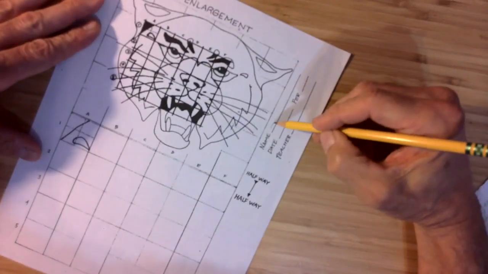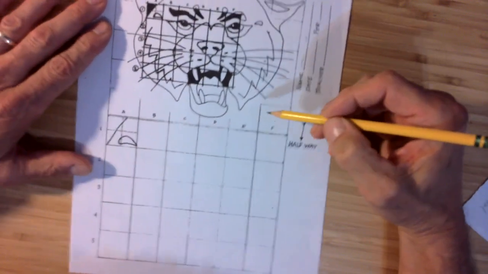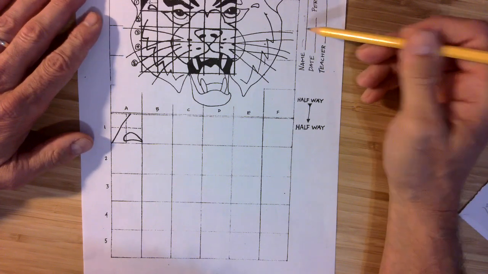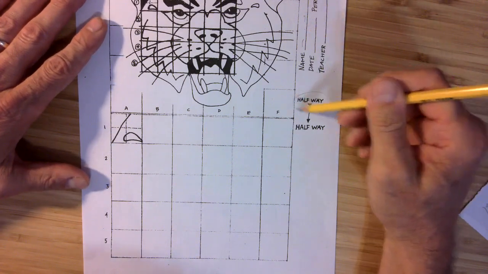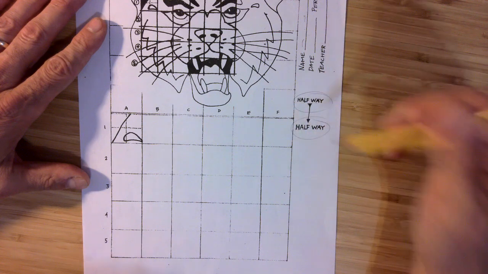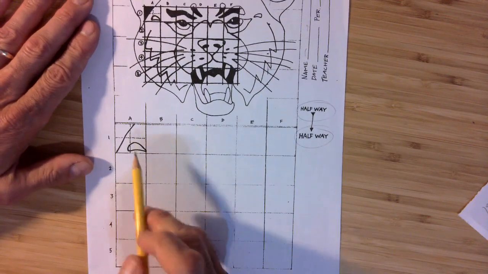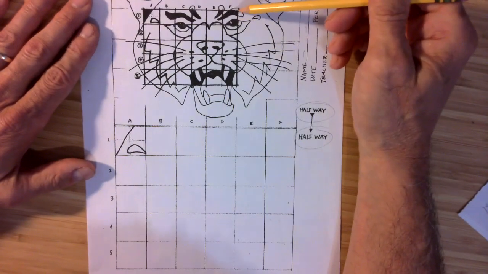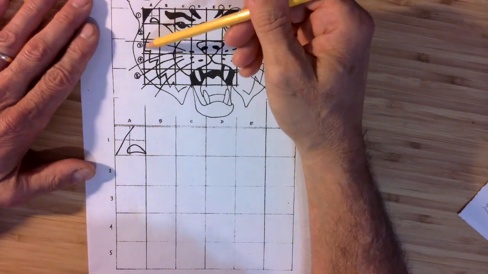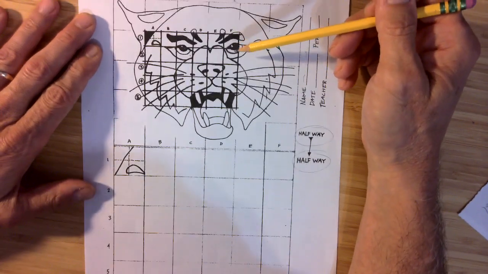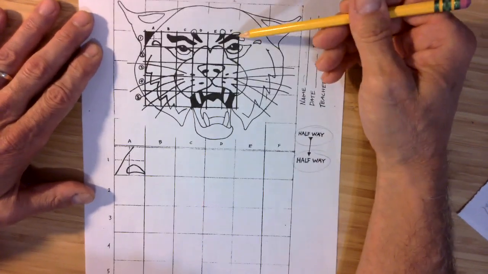Make sure your first and last name are on it over here, because hopefully they all look just alike, and so we really need your name on here nice and clearly. Here's the key right over here, and it reminds you over and over again, halfway, halfway. And this one kind of got you started. So what we're doing is just taking this area right in here that's dark, and you'll see samples of this in the rest of the Google Slides show.